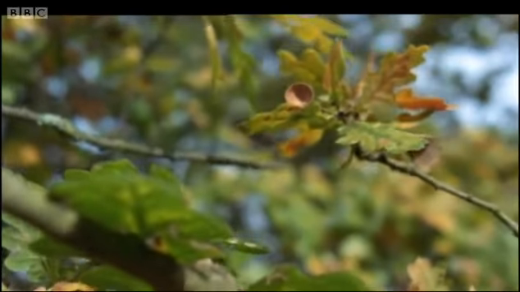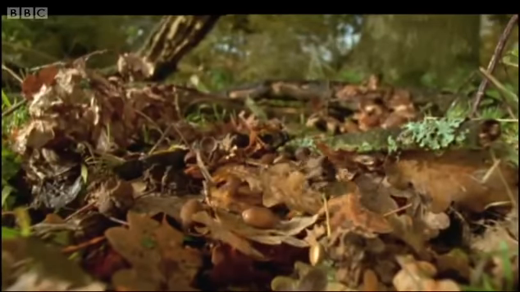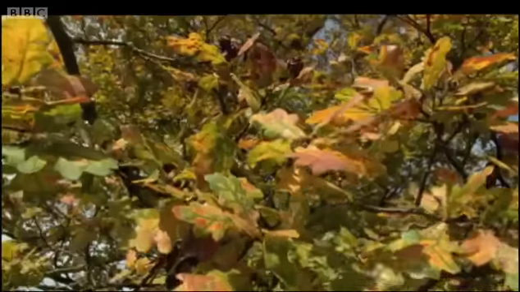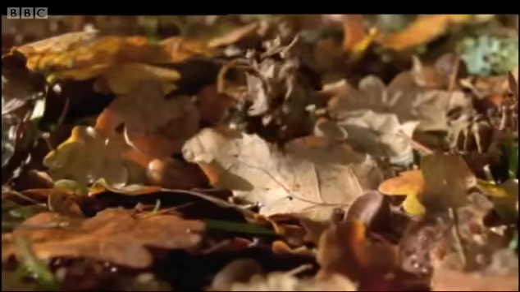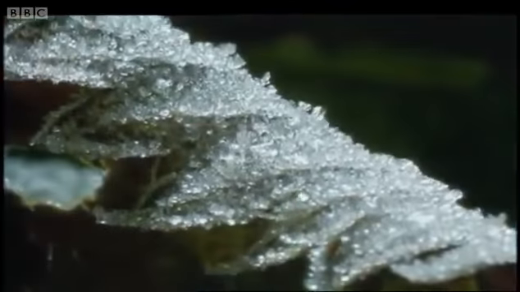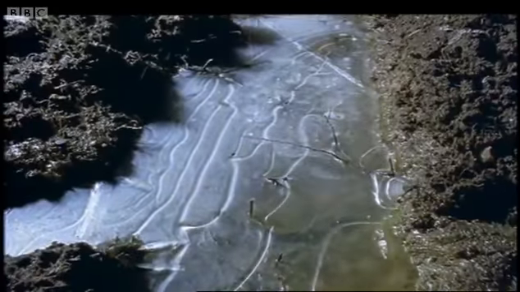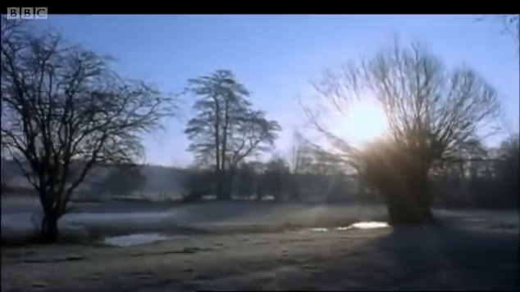Autumn comes, and the oak tree starts to shed its leaves. It's shutting down for the winter. And with its leaves go both acorns and galls. Plant and insect life is suspended. But unseen changes are nevertheless taking place. Spring comes at last.